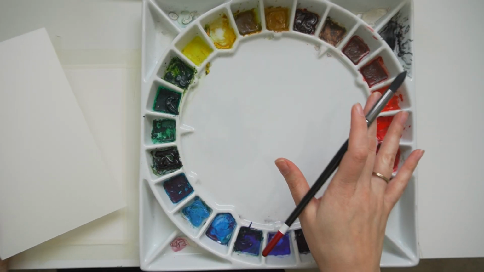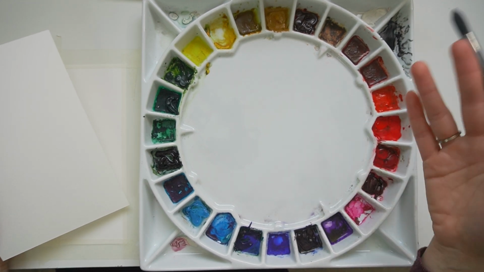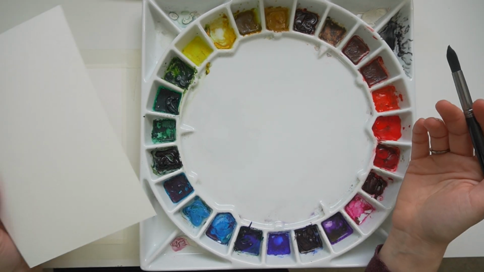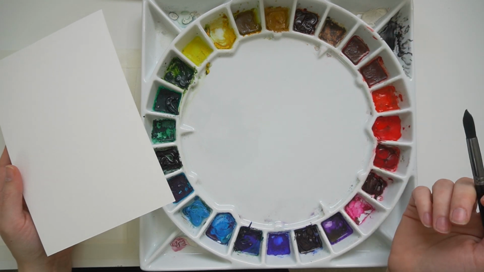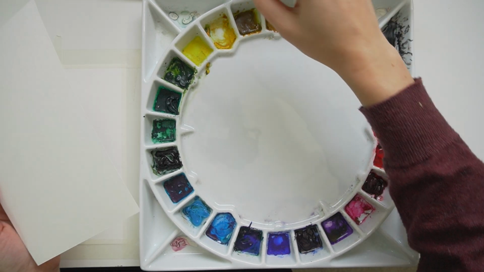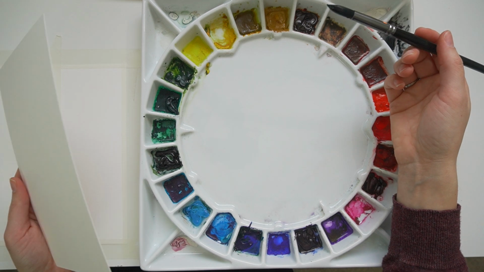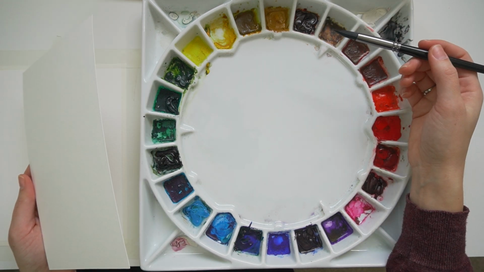So I have my full palette, and if you want to know more about the colors in here, I'll have a video where I tour everything linked up here. Sorry about all the hand gestures. I guess I'm in one of those moods today. But I wanted to show you some of my favorite ways to mix a sky.